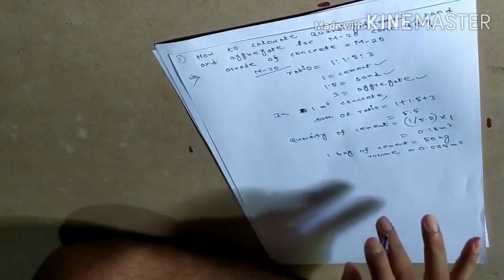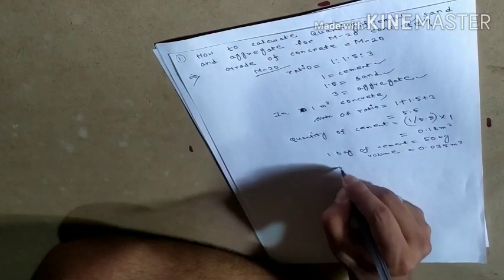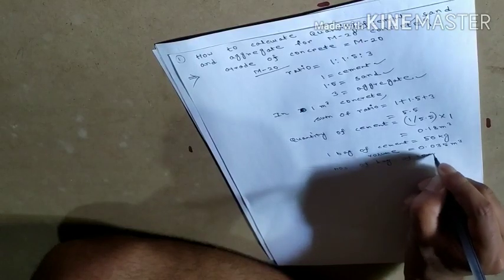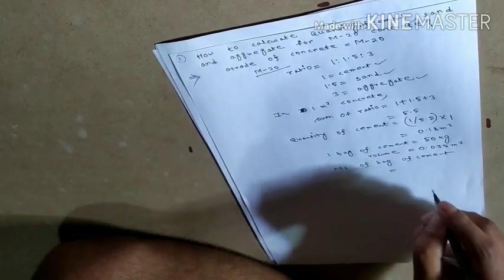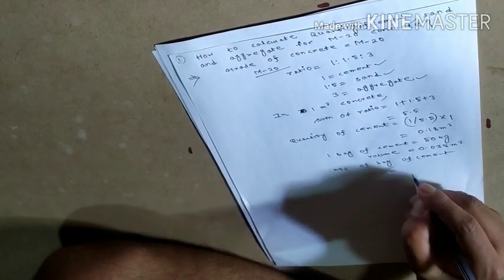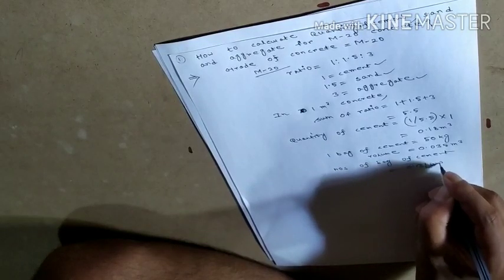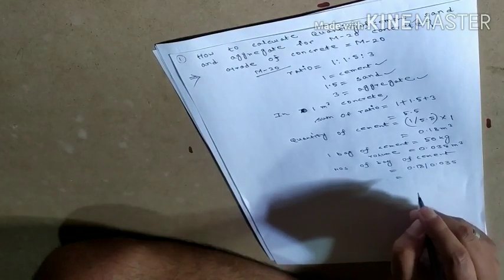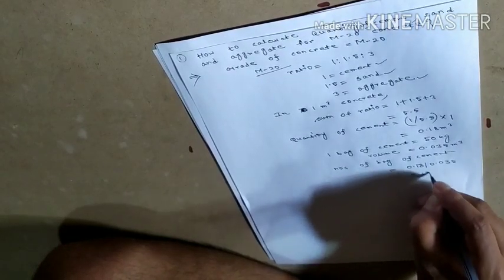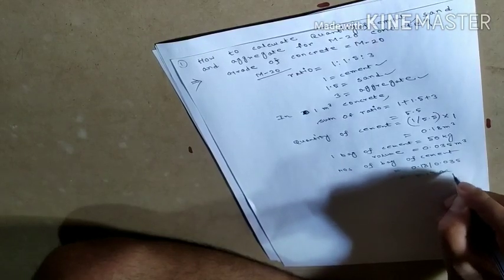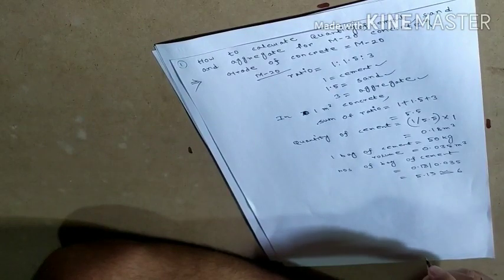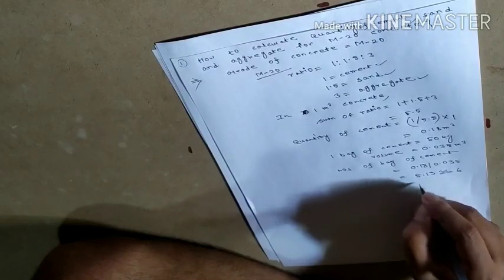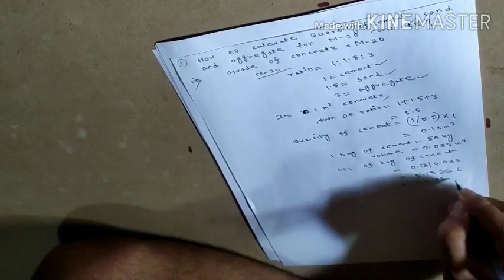If I calculate the number of bags of cement, the answer will be 5.19, which is near about 6. So we say 6 bags of cement.